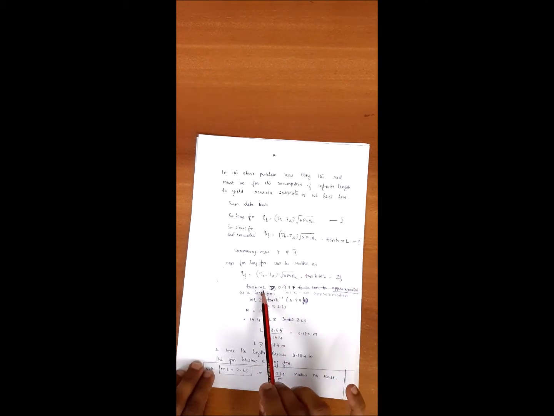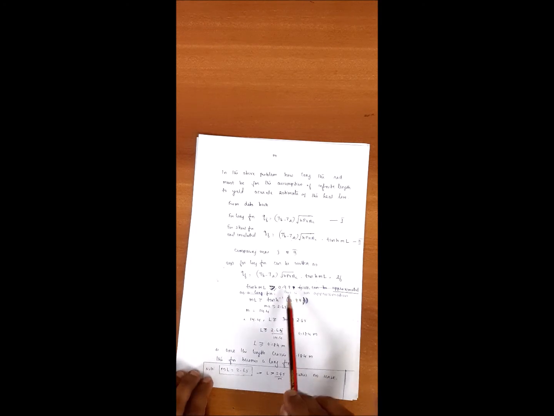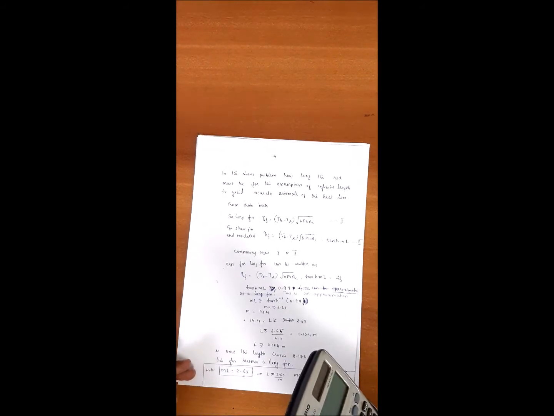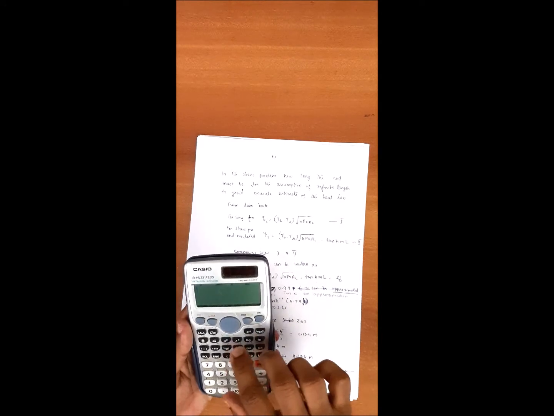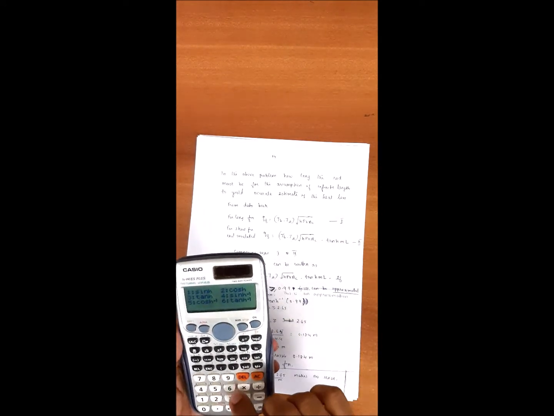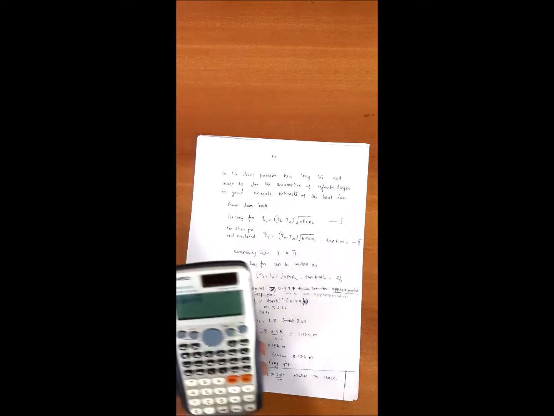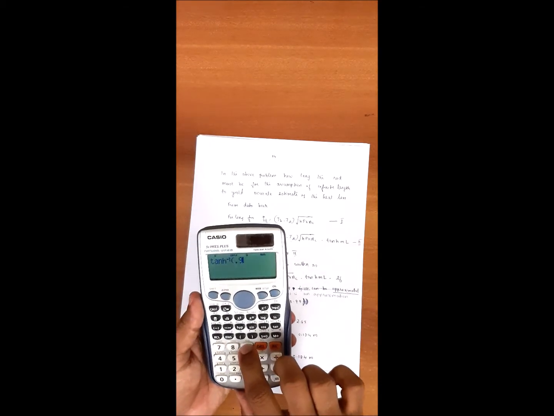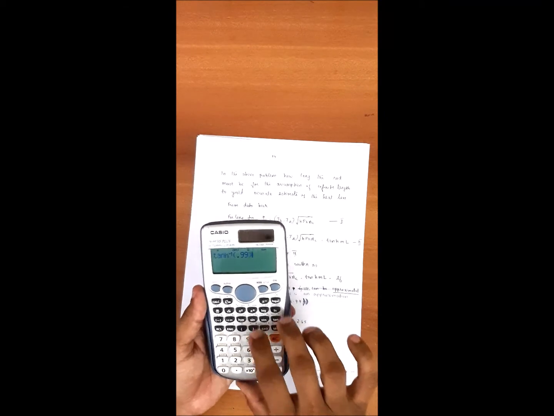So tanh mL greater than or equal to 0.99 means mL is greater than tanh inverse of 0.99. On the calculator, tanh inverse is given, so we take tanh inverse of 0.99.